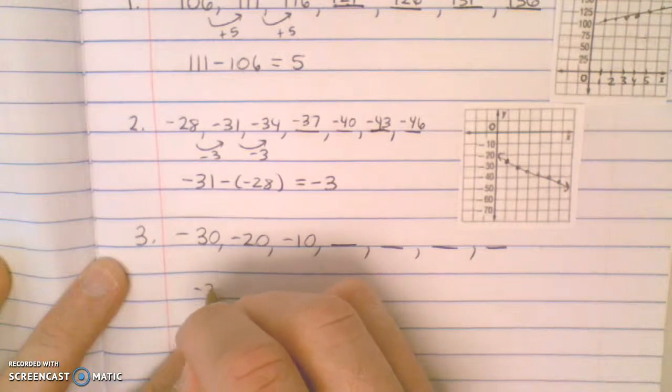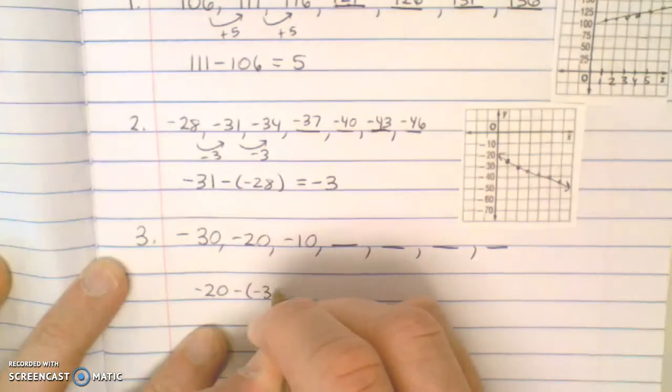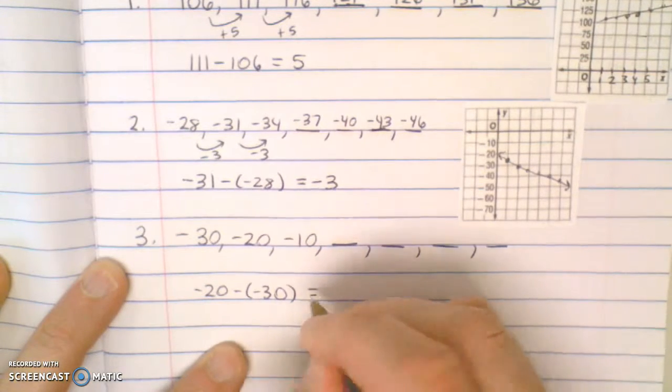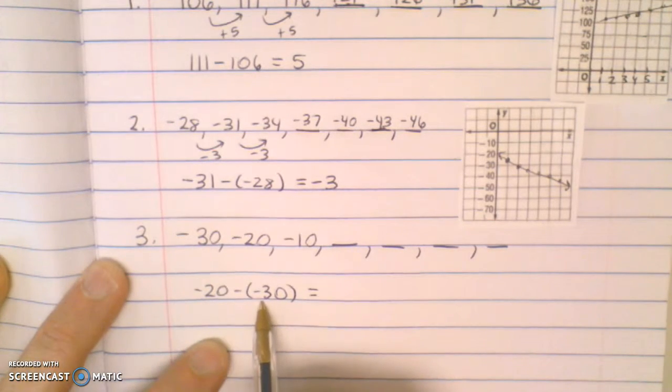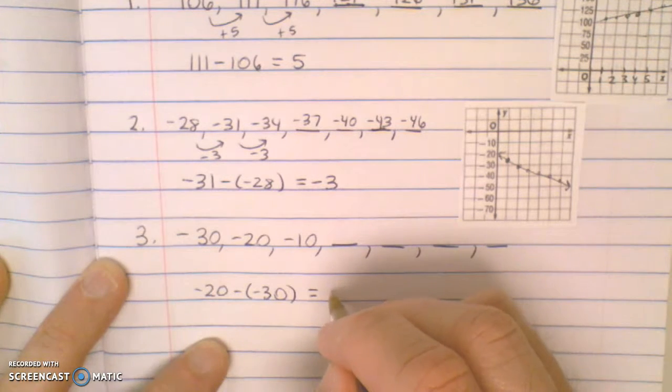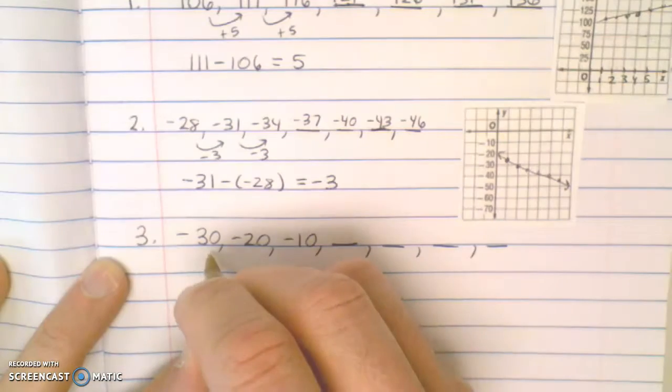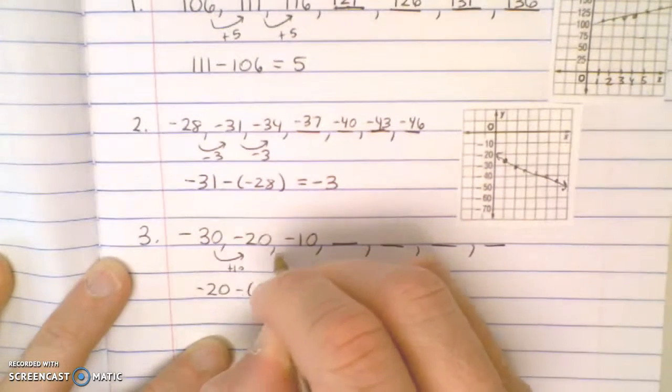So you have negative 20 minus negative 30. So again, be careful of the double negative. So negative 20 minus negative 30, that's really plus 30. So that becomes negative 20 plus 30, which is 10. So this pattern is increasing by 10 each time.